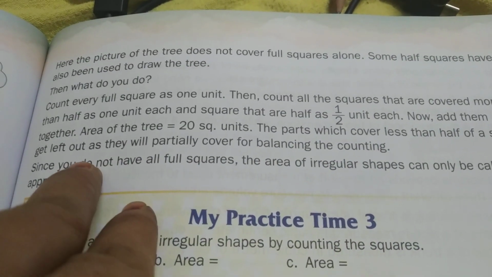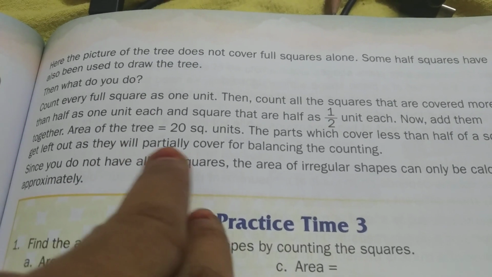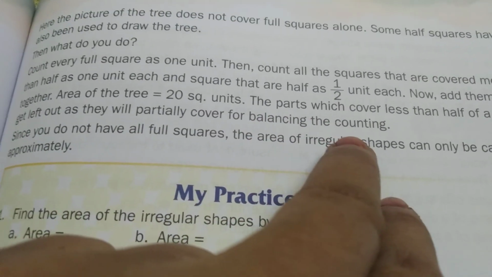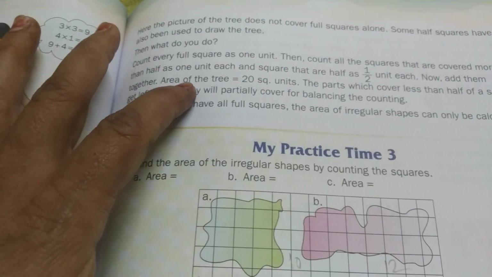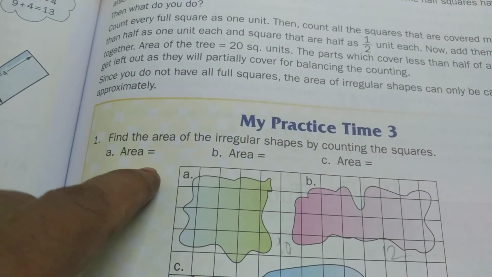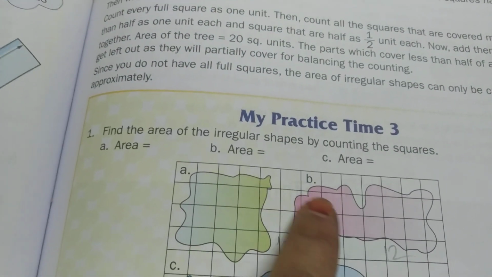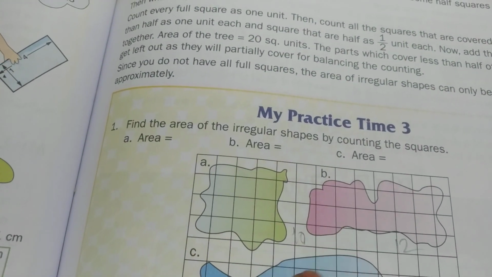So the parts which cover less than half of a square get left out, as they will partially cover for balancing the counting. So same, you need to follow what I read here. You need to follow same in my practice time 3. You need to find the area of these irregular shapes by counting the squares.